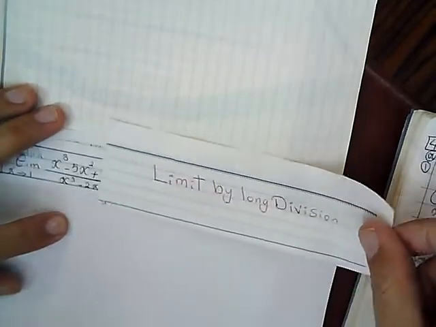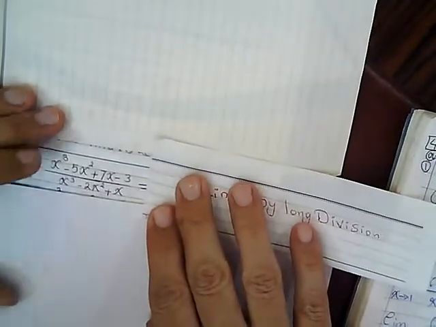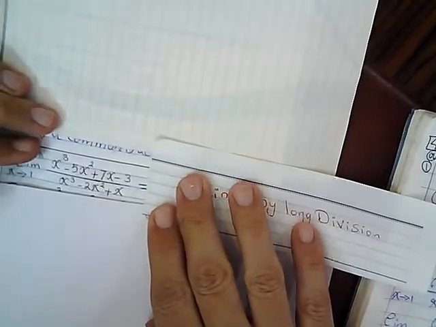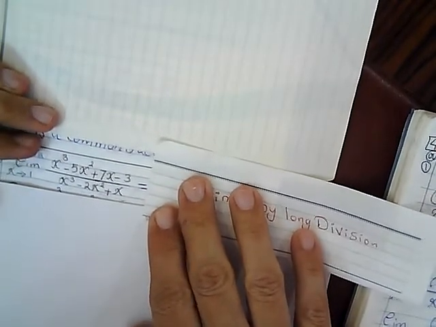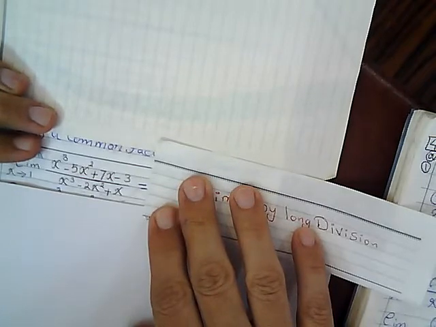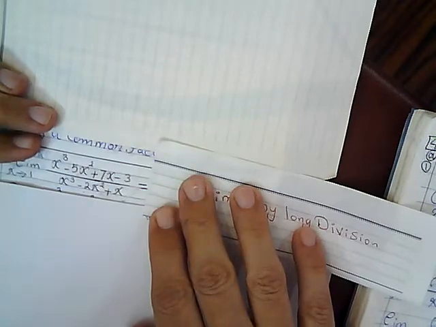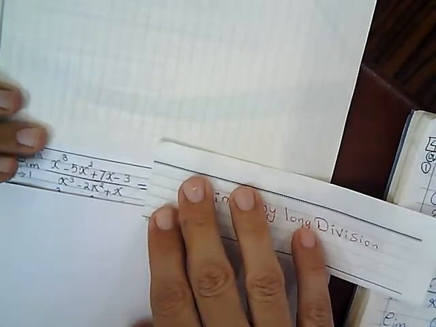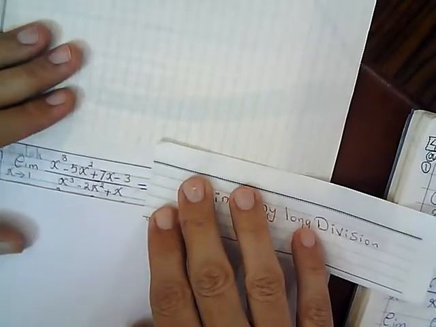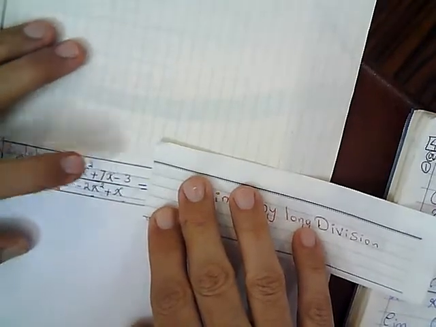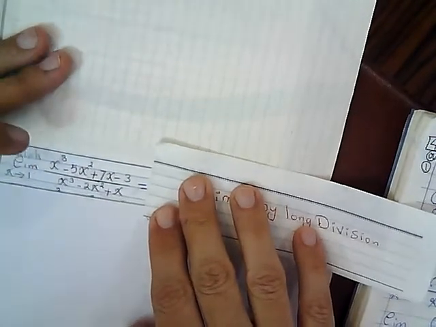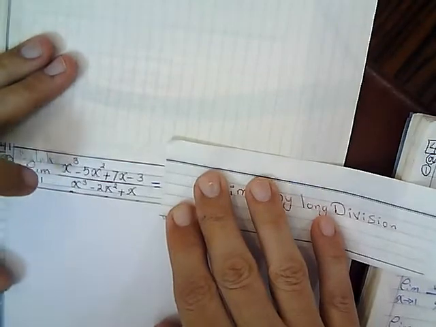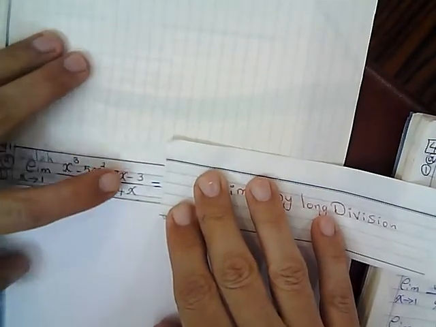I have written a question already: find the limit of this function, x³ − 5x² + 7x − 3 over x³ − 2x² + x, when x approaches 1. The first option, of course, is to substitute for x by the value that it approaches. It's approaching 1, so we replace x by 1.